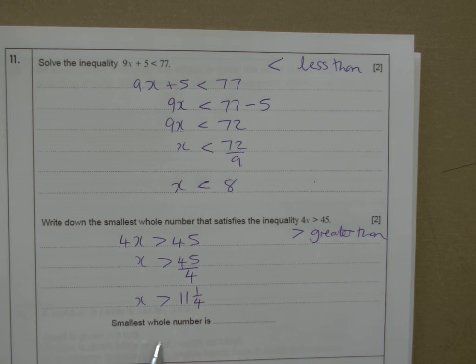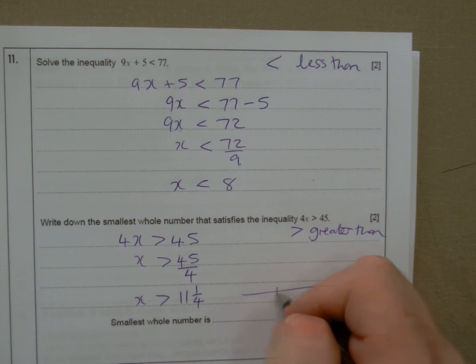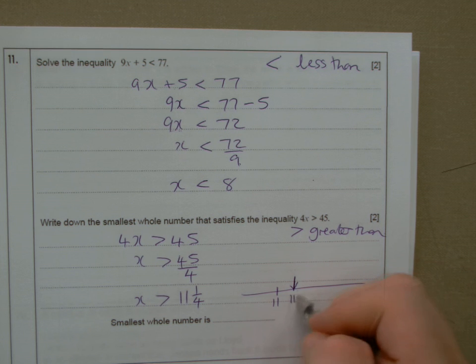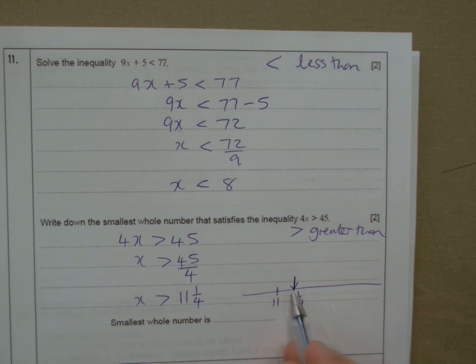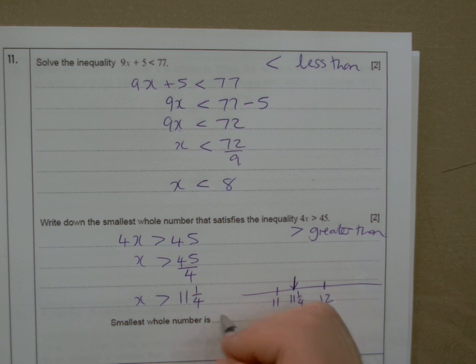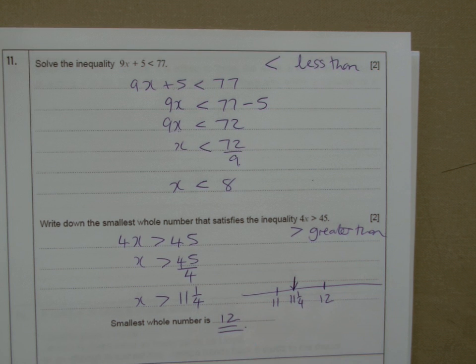So what is the smallest whole number that it can be? Well, x has got to be greater than this. It can't be less than 11 and a quarter. If you think about a number line, if you've got 11 there, 11 and a quarter is, say, here. We can't be less than this. It's got to be greater than it. So the next whole number that pops up is going to be 12. So the smallest whole number that satisfies this condition is 12.